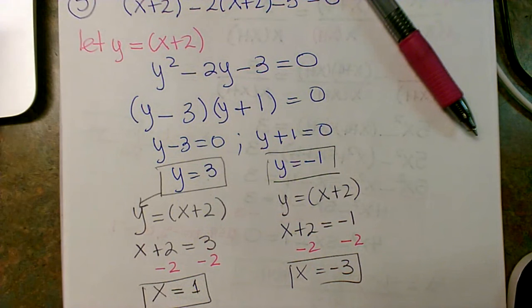So you guys see that? I do have another one like that one that we could do.